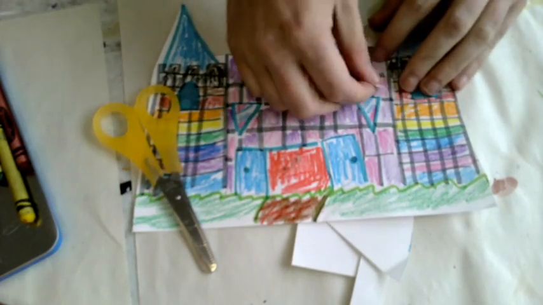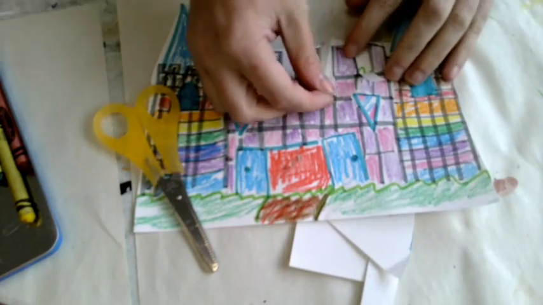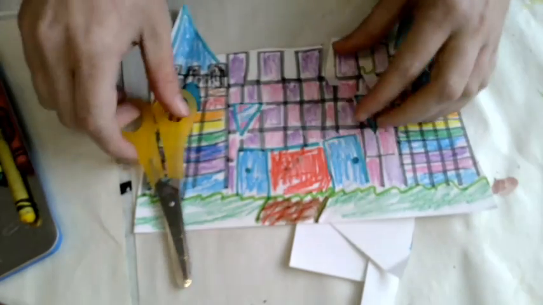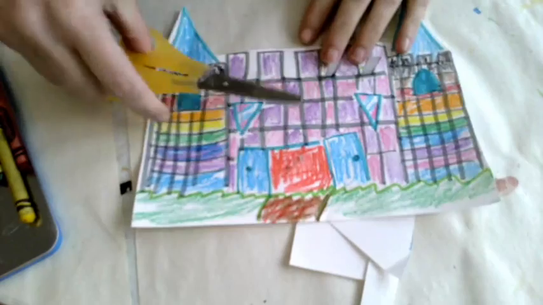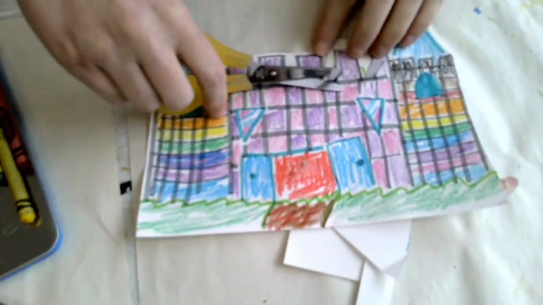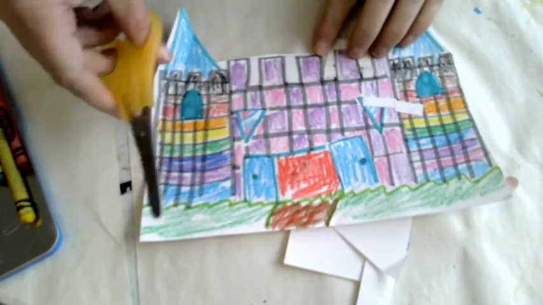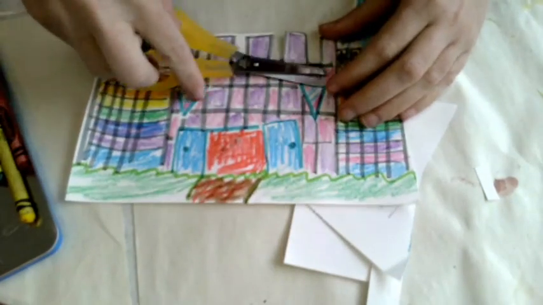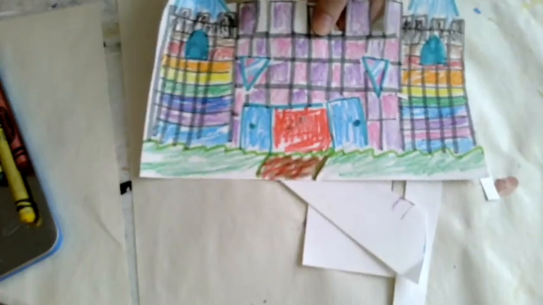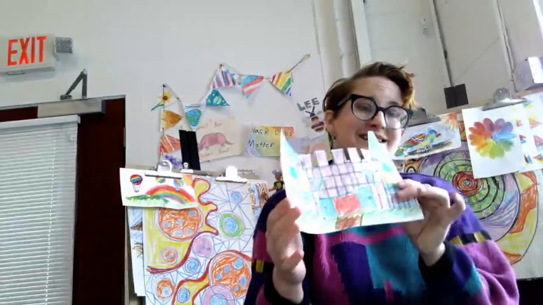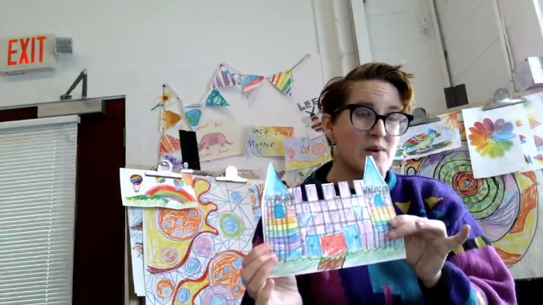Next, we're going to bend to make it easier to cut those bits off. And you're going to snip them off, the horizontal lines. Ta-da, here it is all cut out.